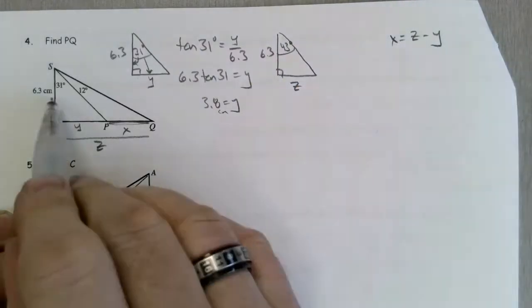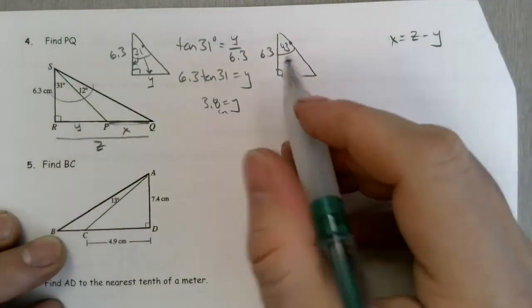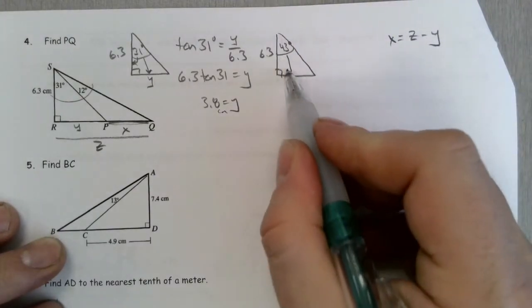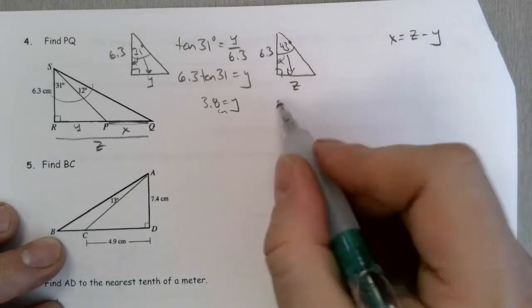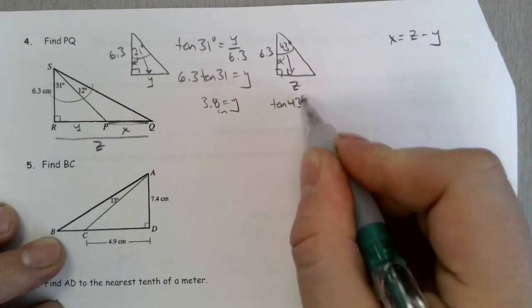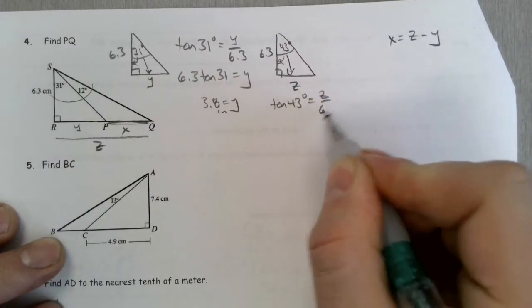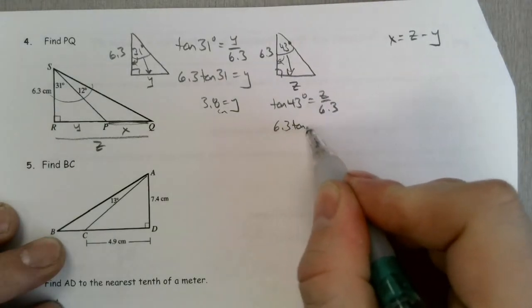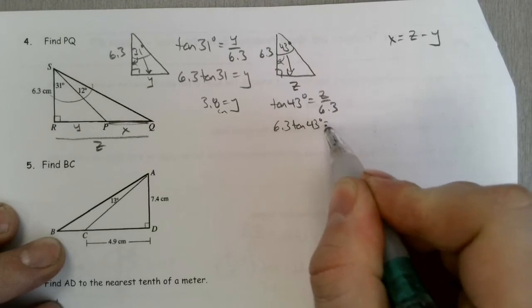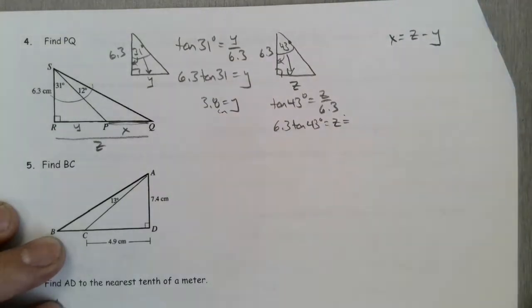But now, it's the same situation as before. I'm looking for the opposite, and I have the adjacent here. So the tangent of 43 degrees is going to equal Z over 6.3. So 6.3 times the tangent of 43 degrees is going to equal Z. So on my calculator, 6.3 tangent of 43.